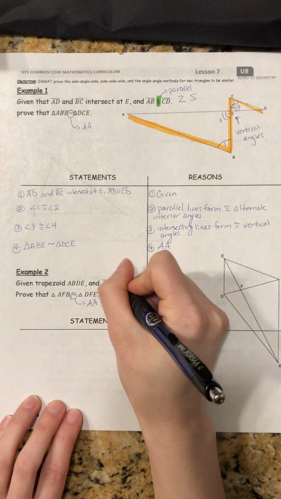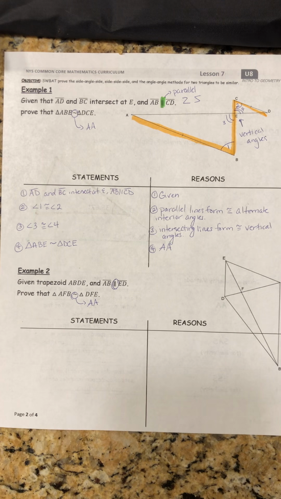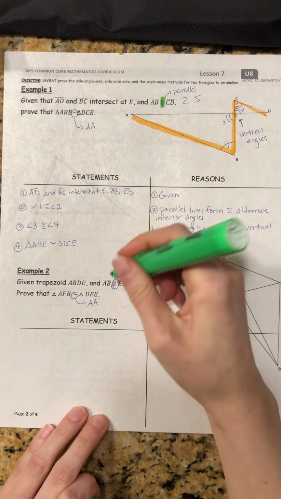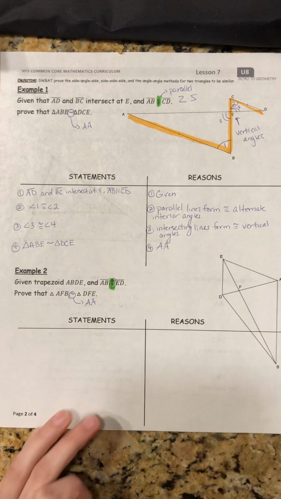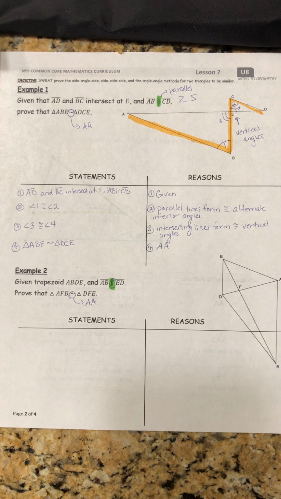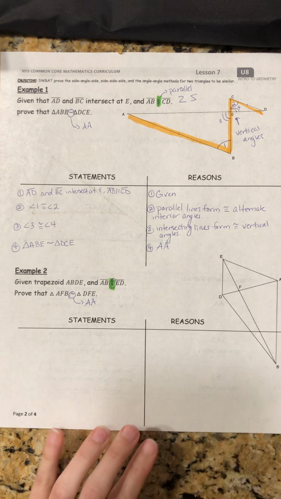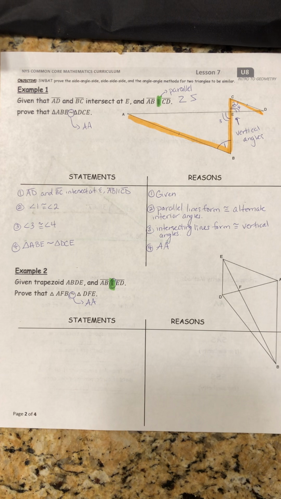And again, they're telling us that there is some parallel going on, so we definitely want to make sure to look for our alternate interior angles. So here are my parallel lines, and I'm going to look. They don't give me arrows on here, so it might be really good to start out with highlighting the 2 triangles that we're trying to prove similar.